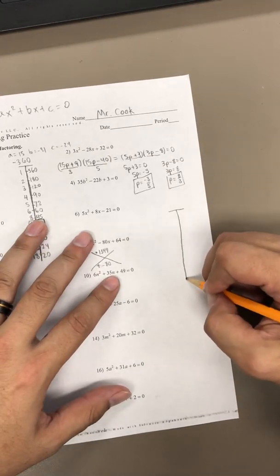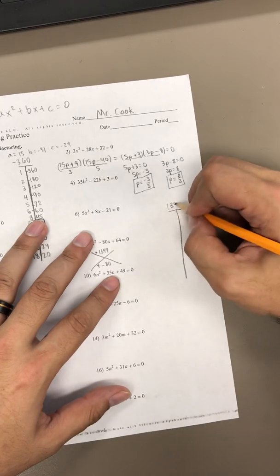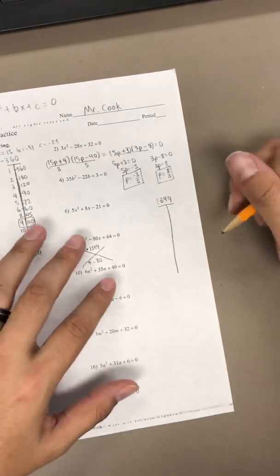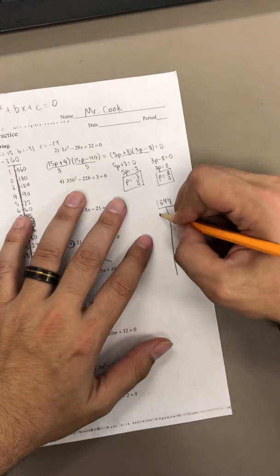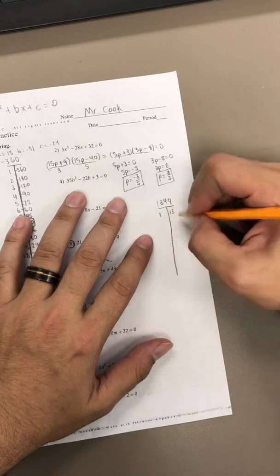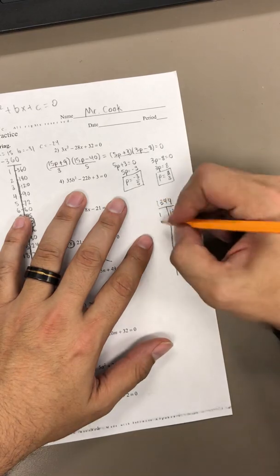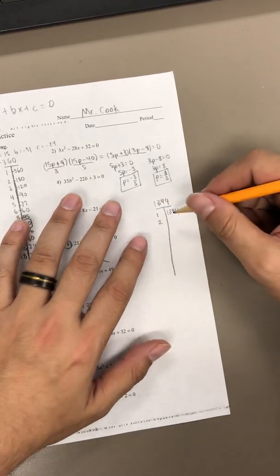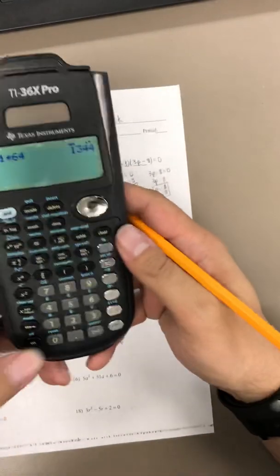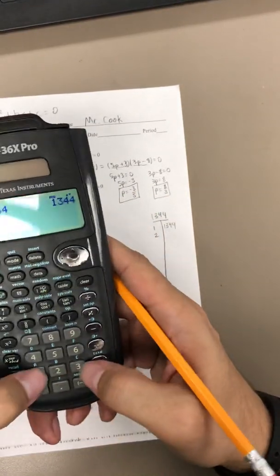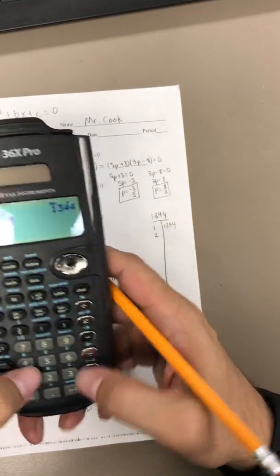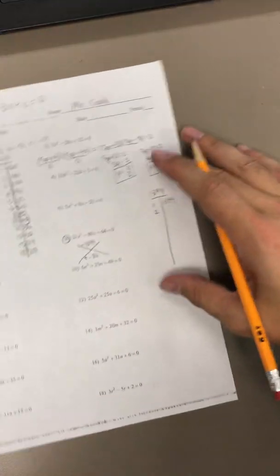We might have a pretty big list, so let's just keep going because it's a 4-digit number. 1,344. Well, I know it's divisible by 1. That's the gimme. Since it's an even number, it'll be divisible by 2. 1,344 divided by 2, yeah, 672.